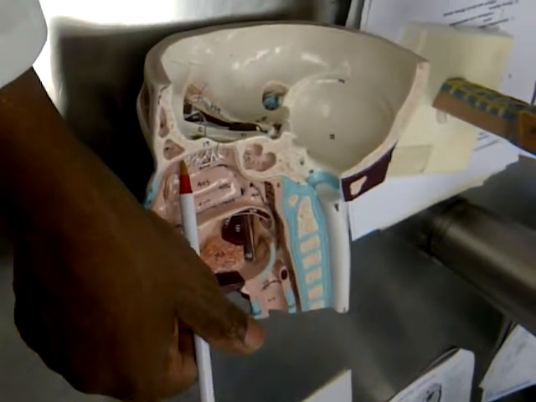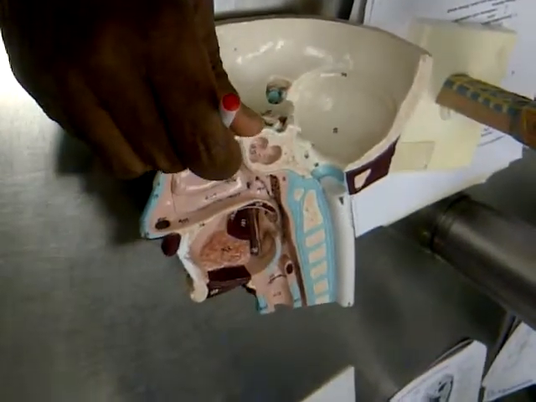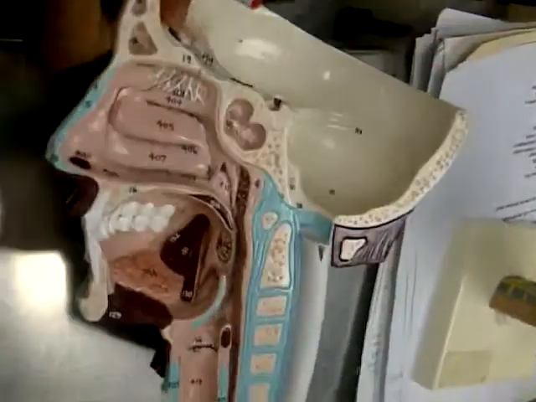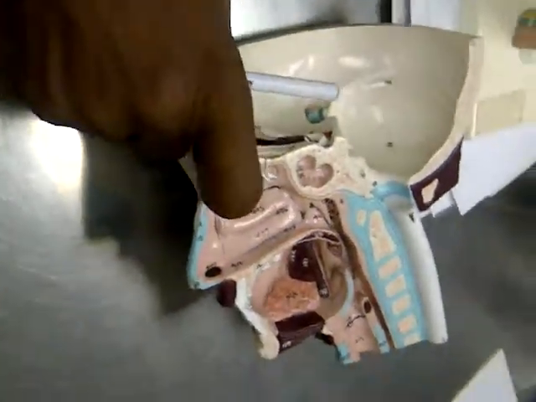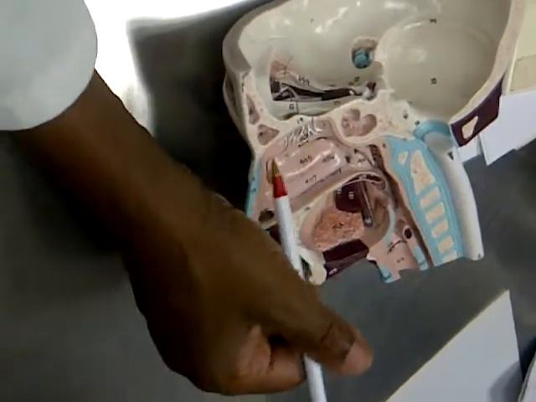In the roof of the nasal cavity, you have olfactory nerves right here. These nerves that you see, the white nerves here. Olfactory nerves enable you to smell. Okay.